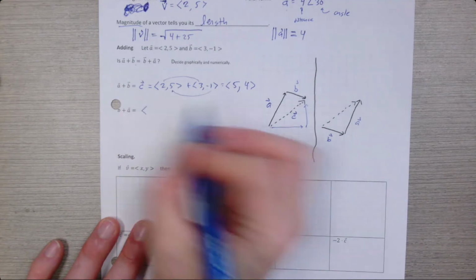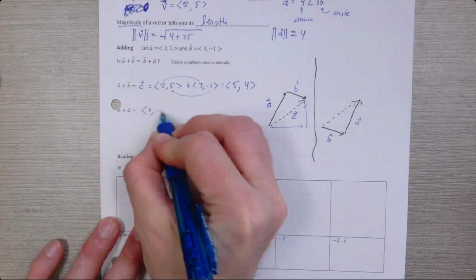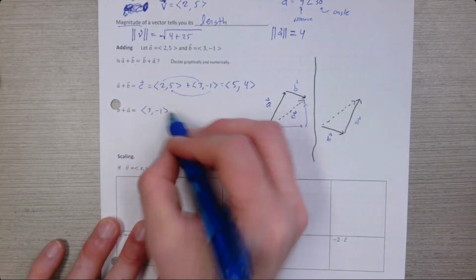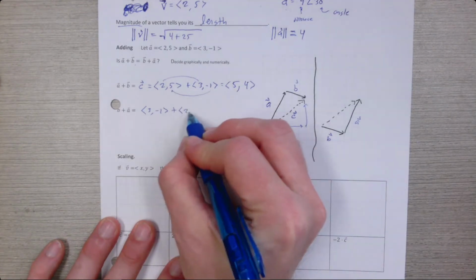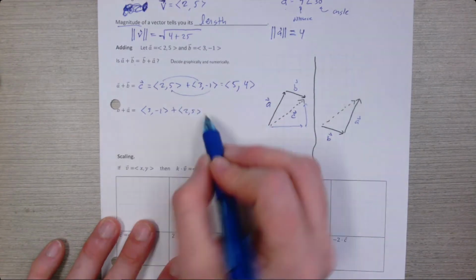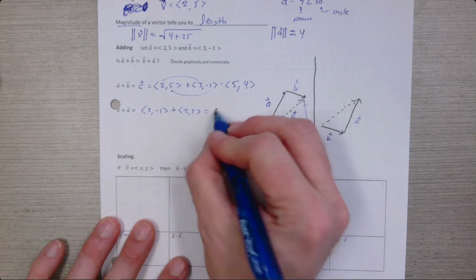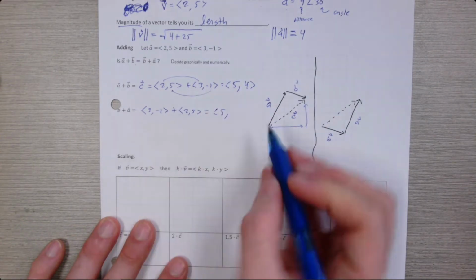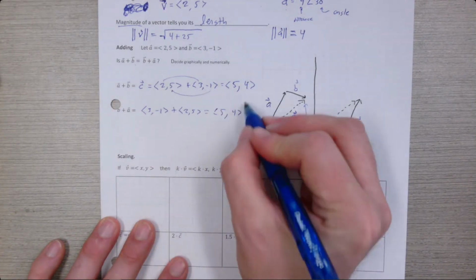Numerically, hopefully it's also pretty clear, but let's do it. So here's the b vector, here's the a vector, and again, if we're just adding the components, 3 and 2 is 5, negative 1 and 5 is 4, and so same.